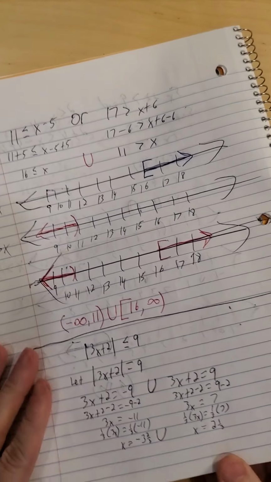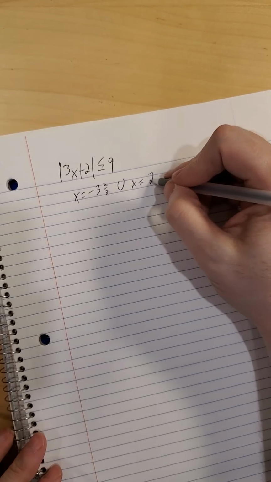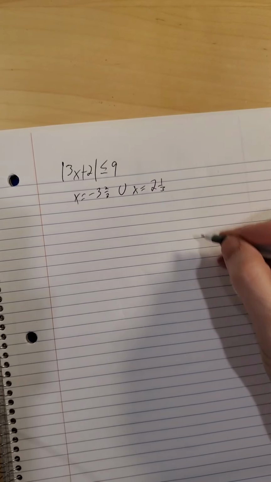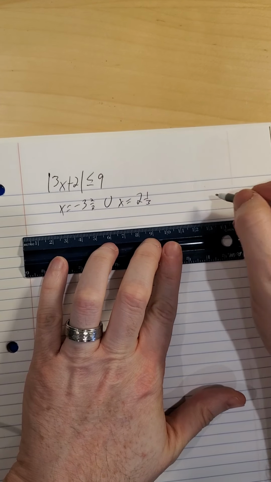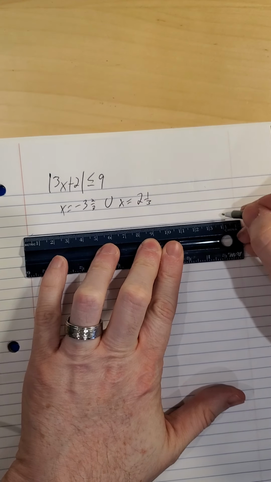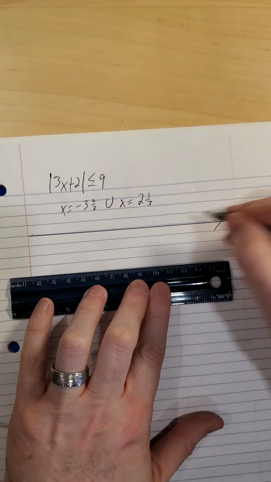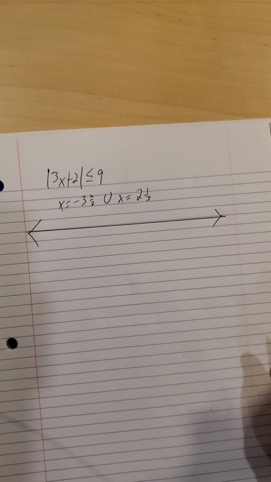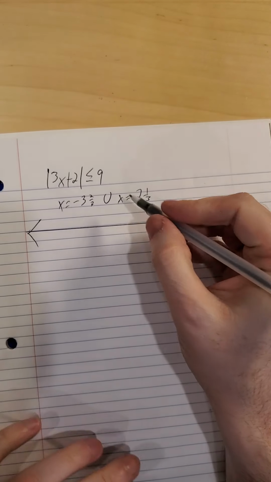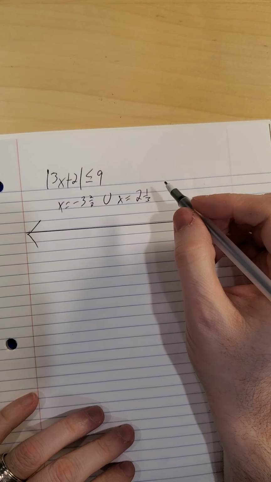Union that up with x is 2 1/3. So we've once again made two cuts to our number line, which will make 3 separate sections, and it's just a question of which section or sections do we want to have.